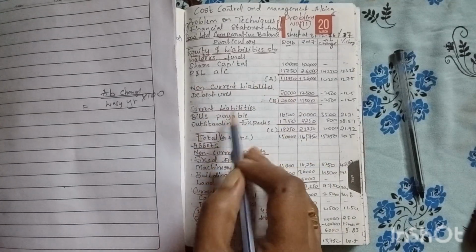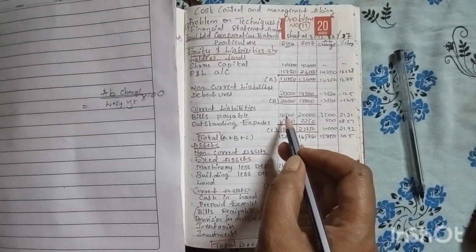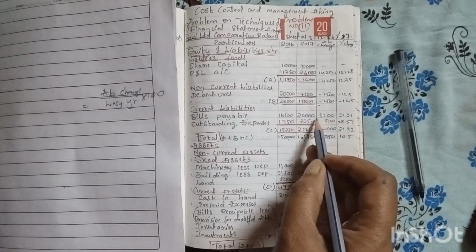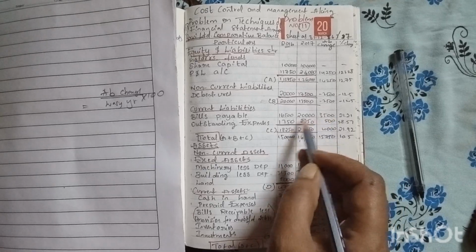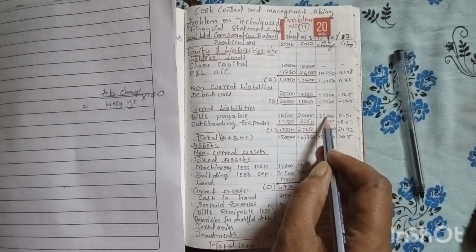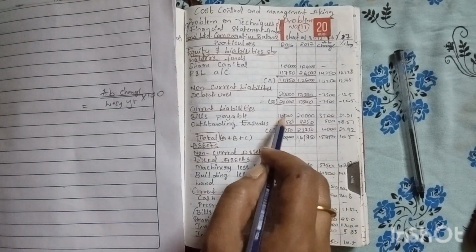And now current liabilities. Current liabilities, bills payables. Bills payables 16,500 last year, current year is 20,000. So 3,500 is the change. 20,000 minus 16,500, how much did you get? 3,500. Again 3,500 divided by 16,500 into 100.